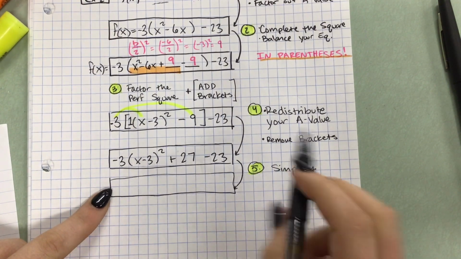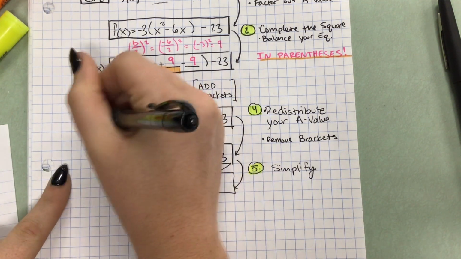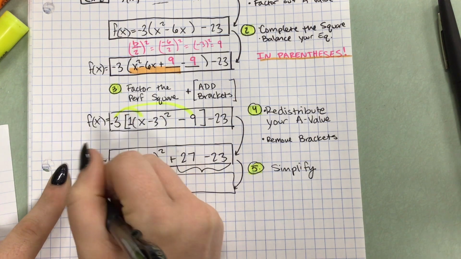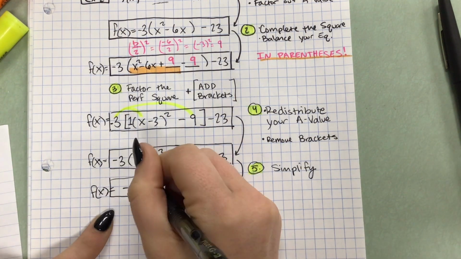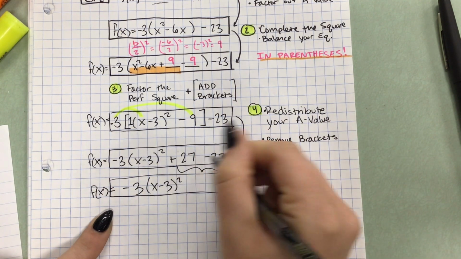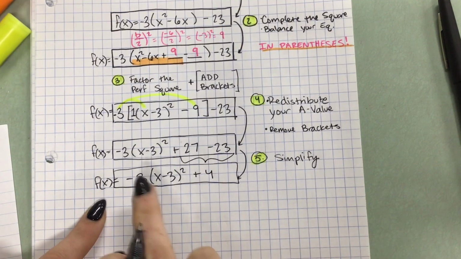Our last step is to simplify. We're going to simplify these 2 terms. -3 parentheses x minus 3 squared. 27 minus 23 is 4. And we're done. We're now in vertex form.